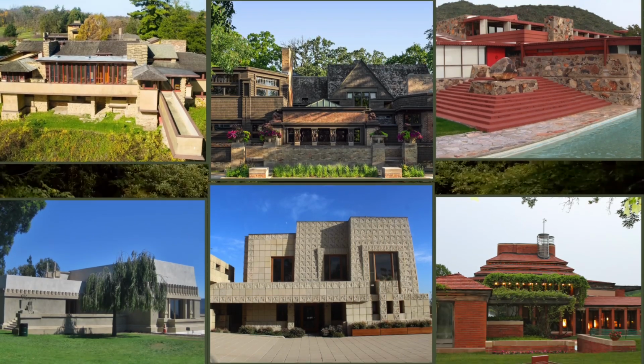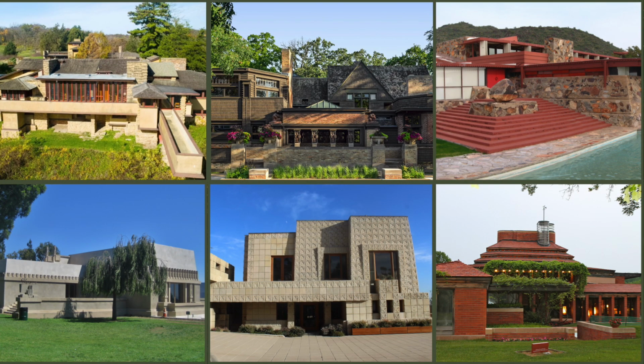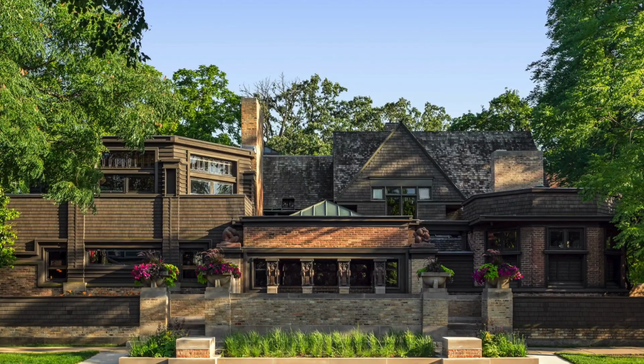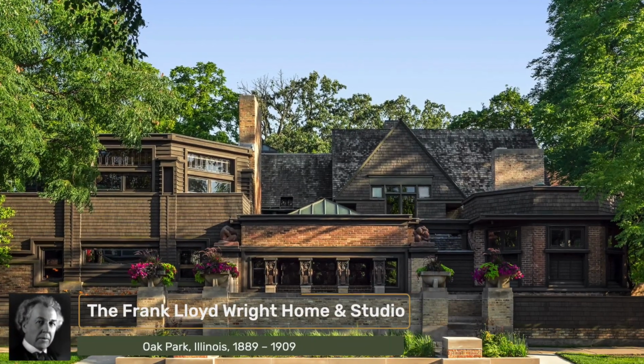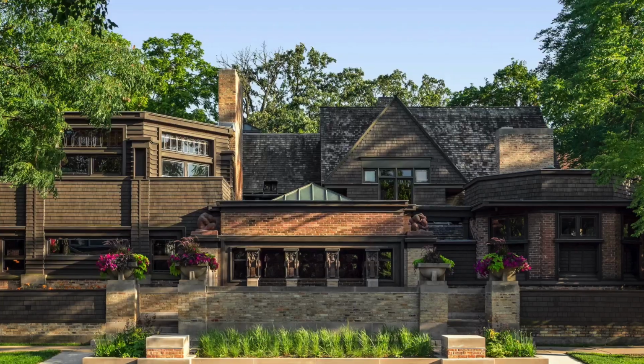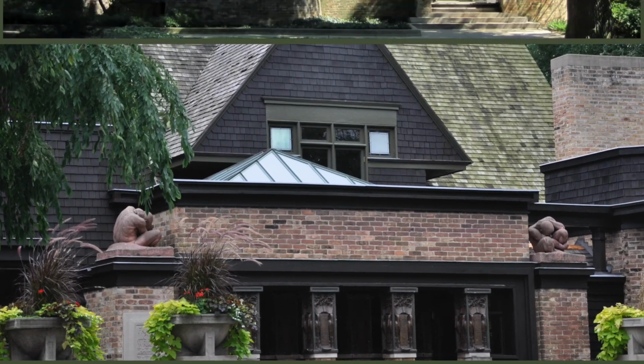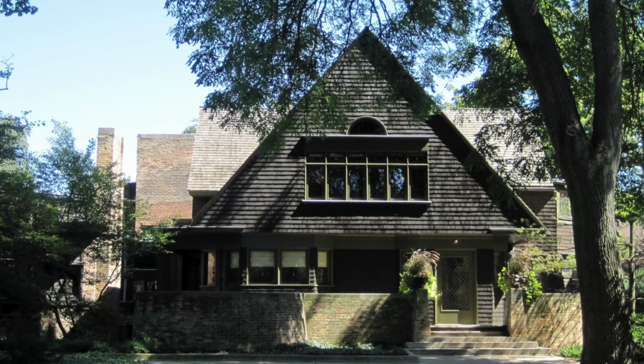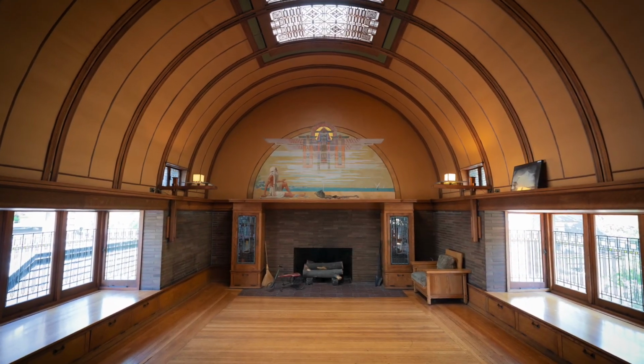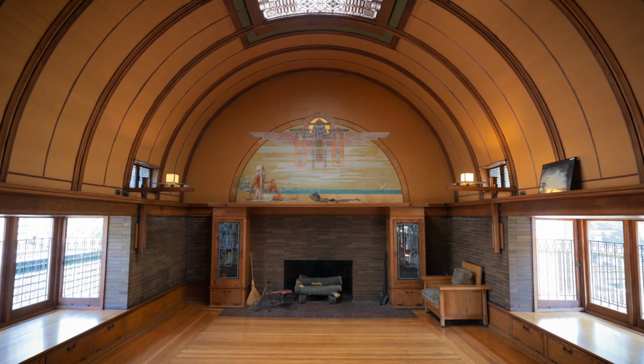Here are some of the other most notable residential homes designed by Frank Lloyd Wright, including his own. The Frank Lloyd Wright Home and Studio. Located in Oak Park, Illinois, it was the famous architect's residence and studio. He lived and worked here from 1889 until 1909.